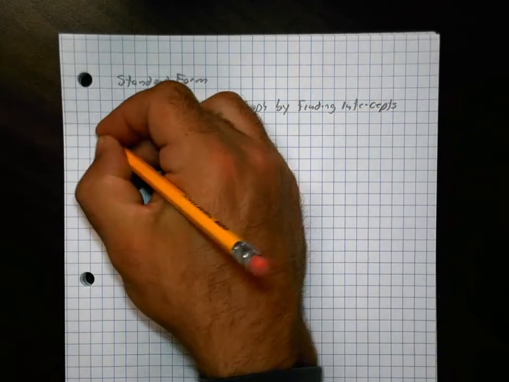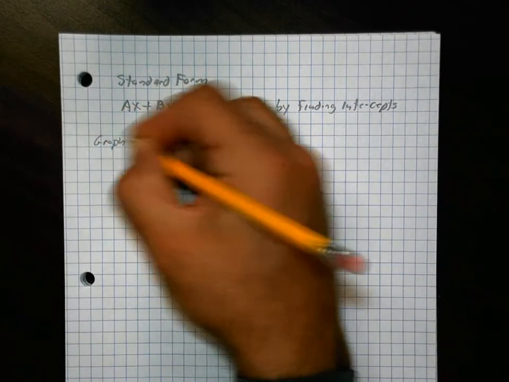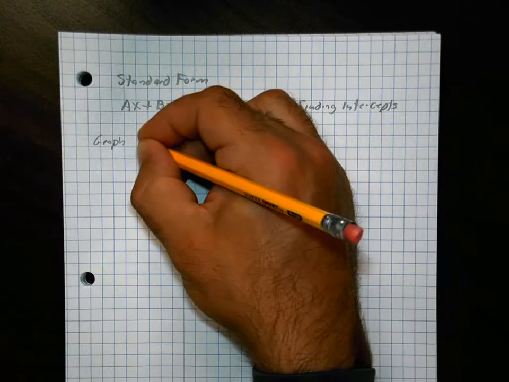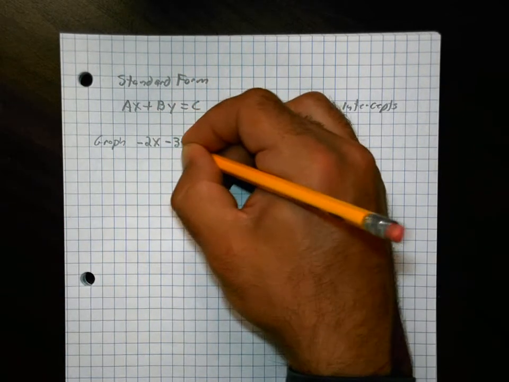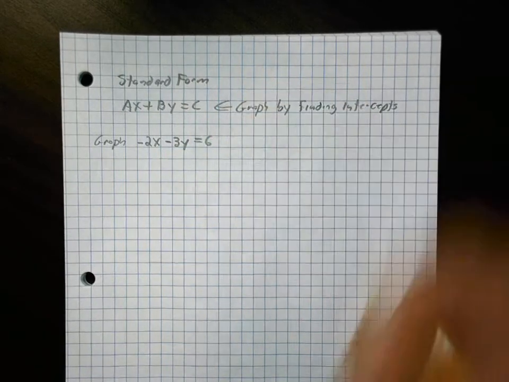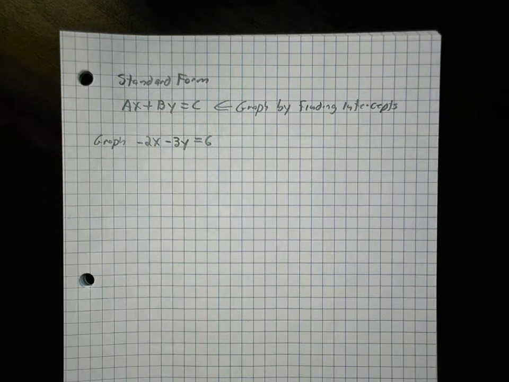Okay, so let's graph negative 2x minus 3y equals 6. Okay, so this is standard form.